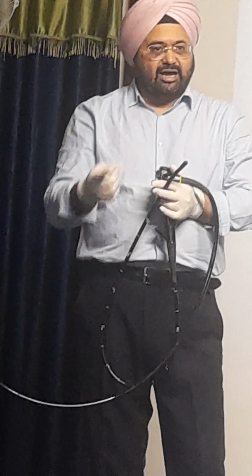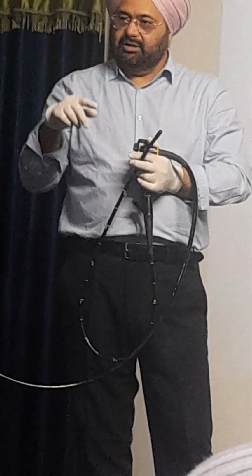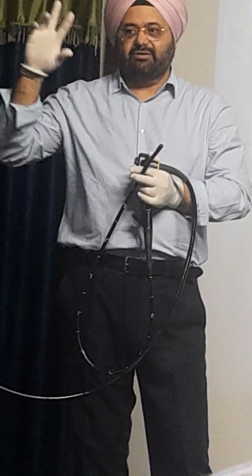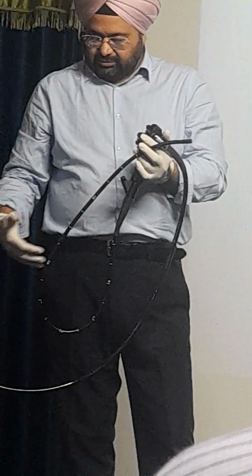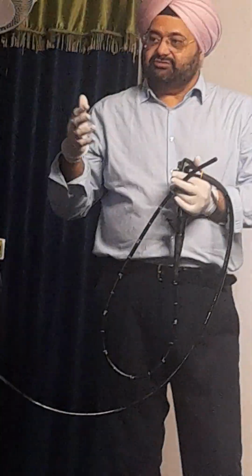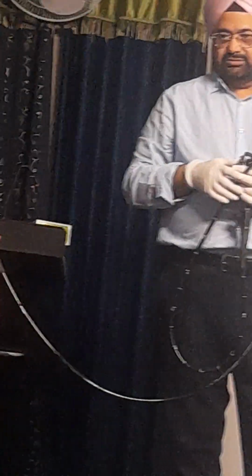Yeah? Same like your camera head, which has a CCD. You connect the camera head to your image processor, that box which we call the camera. And the camera is connected to the monitor. And you have an image on the monitor. Exactly the same. So now the image is being transmitted in the form of signals. So once you have signals, you can always modulate, modify, alter the signals.